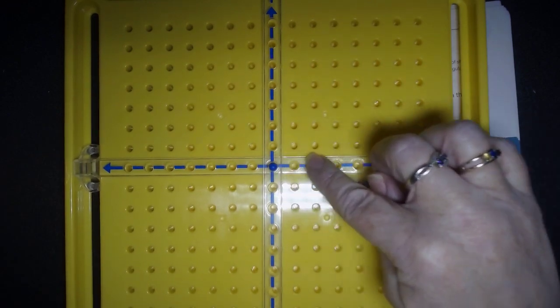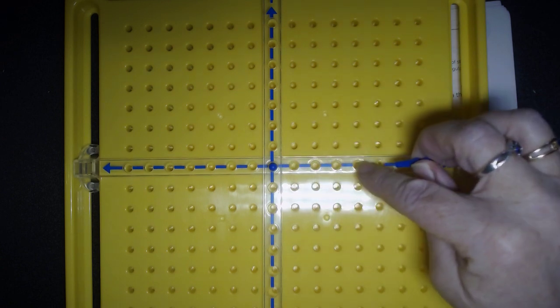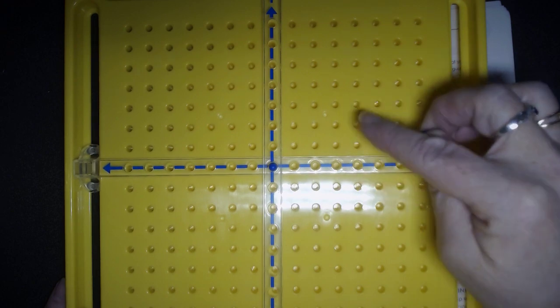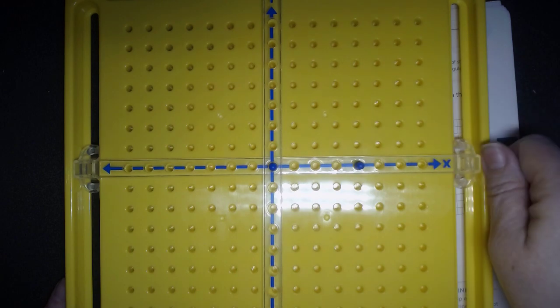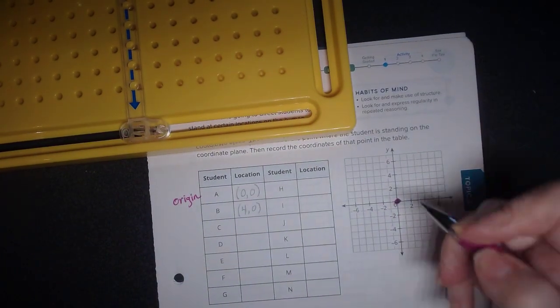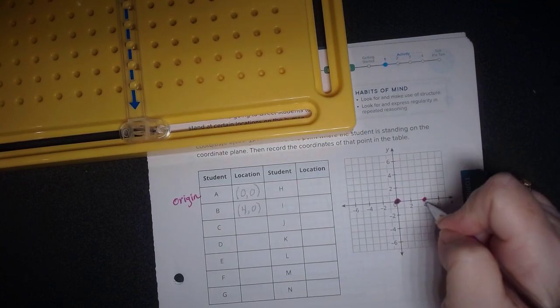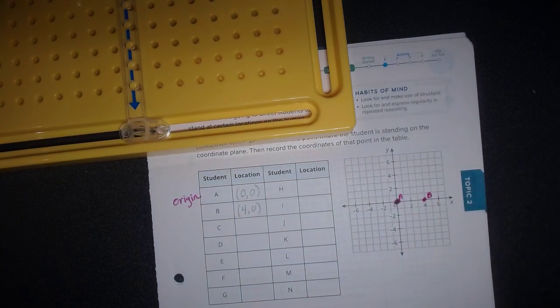So a positive direction goes to the right. So we're going to go over 4, 1, 2, 3, 4. And the second number in our ordered pair is 0. So we go up or down, but we're going up or down 0, so we don't go up at all. So we're going to put our peg right there. And then on your graph, I want you to come over as well, over to 4, up to 0, and put a dot. We're going to label these. So this is B, this one's A. You're going to have to write kind of small. Can't write gigantic.